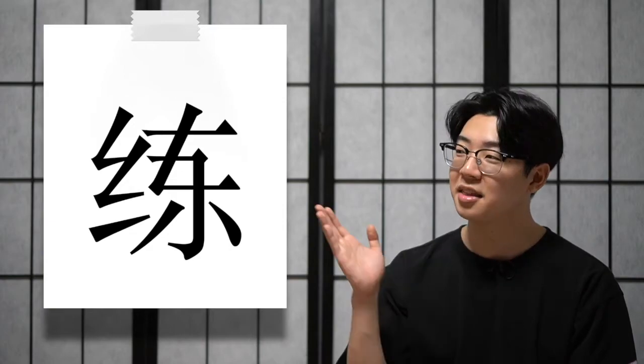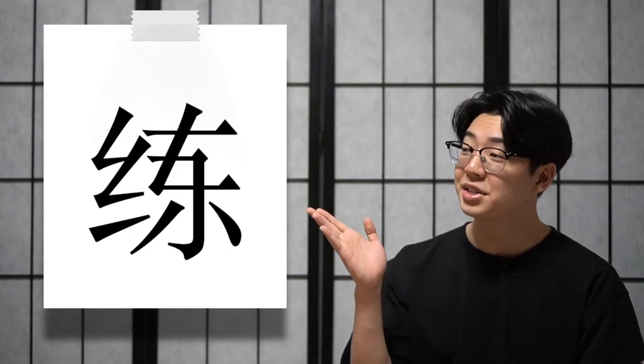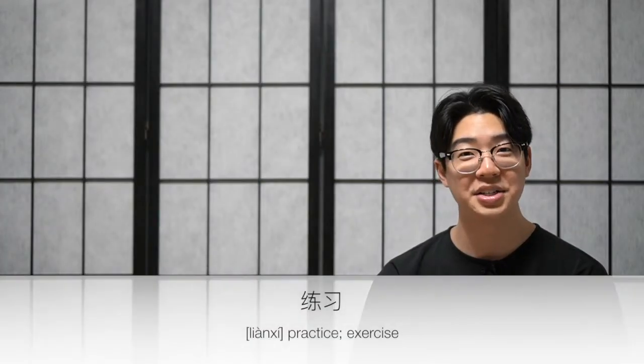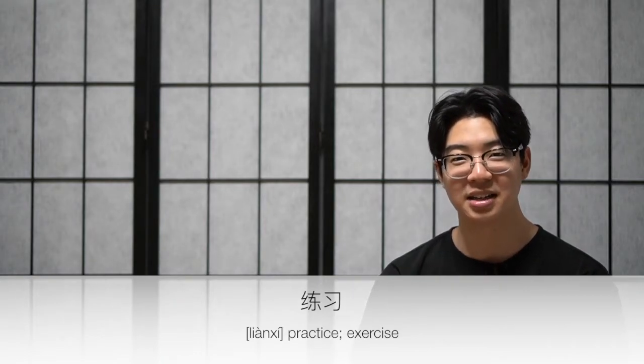Let's see another character. The character on the right means select. To make silk, the thread is extracted from a silkworm cocoon by soaking them in boiling water. The time has to be estimated correctly, which takes a lot of practice. This character means practice. This character can also be interpreted to mean to make the thread softer and wider. This kind of refinement is the goal for any kind of practicing. It is used in this word, 练习, which means practice or exercise.